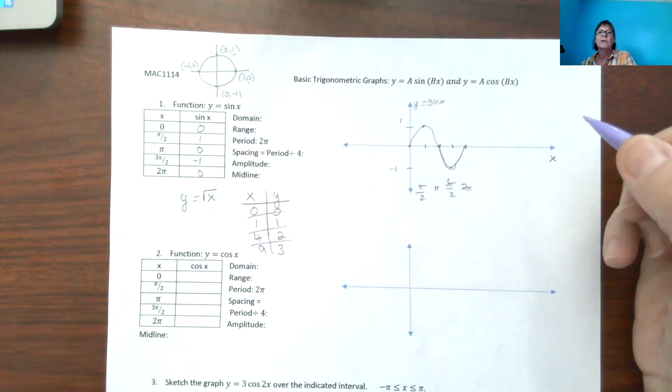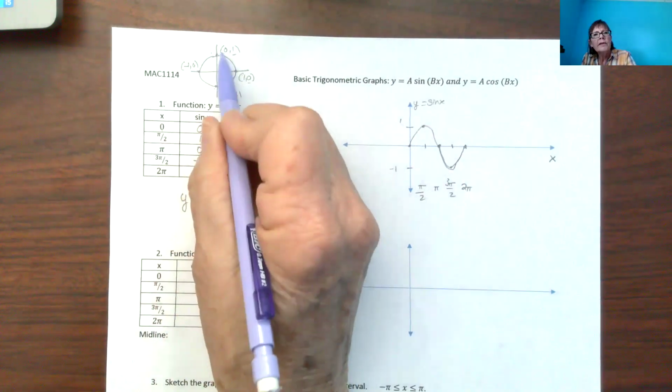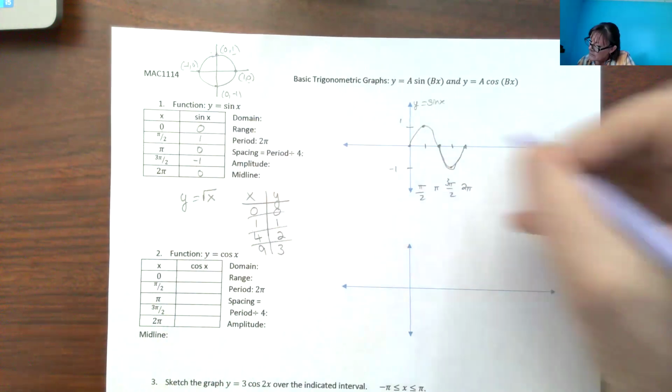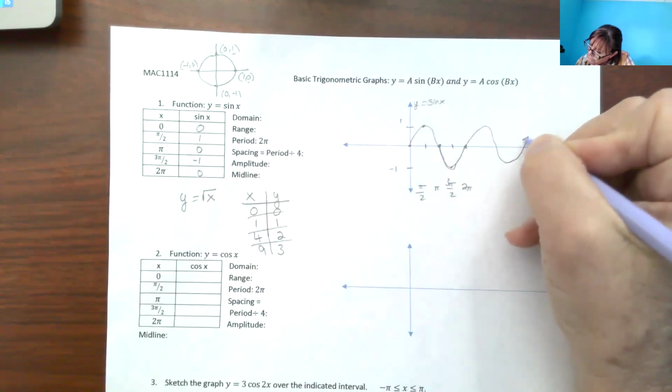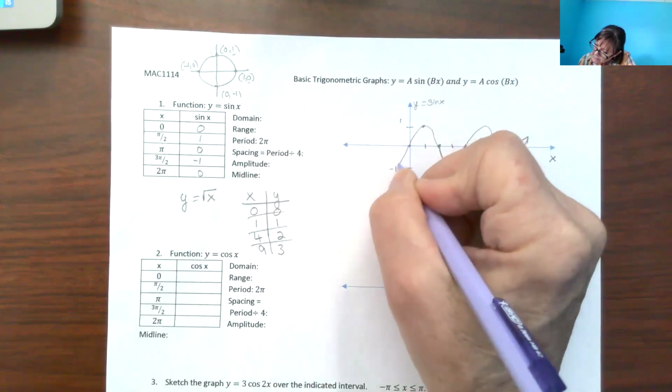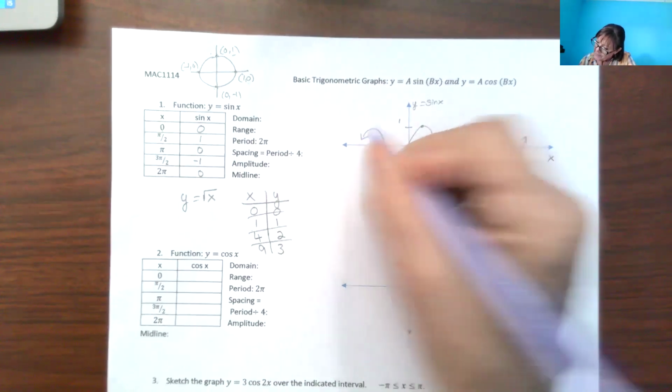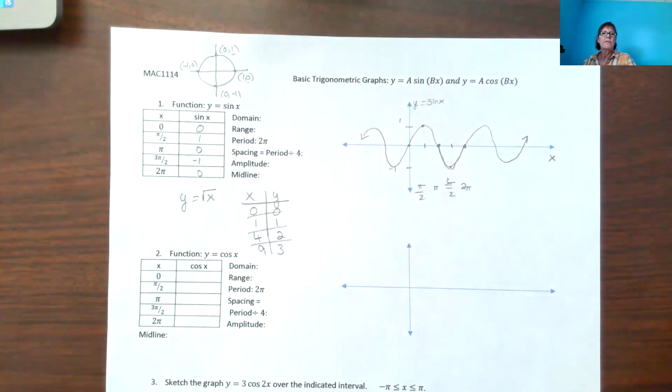This goes on and on forever because the more we go around the circle, the more this will continue. It would continue in the same pattern this way and this way. That's what it will do forever and ever. So this is a sine wave.